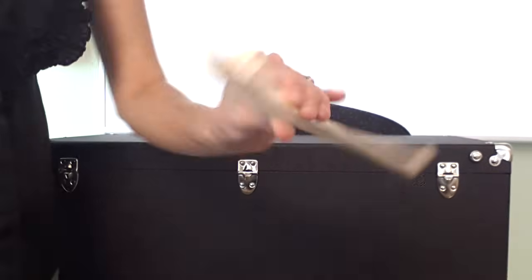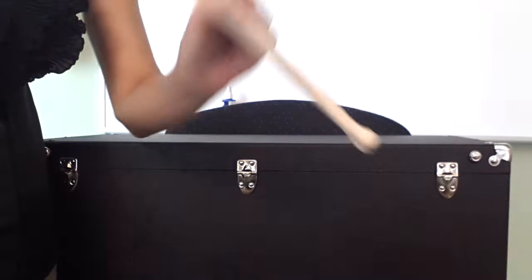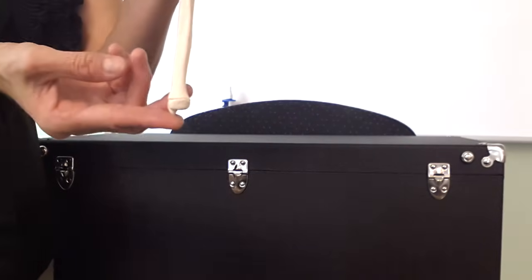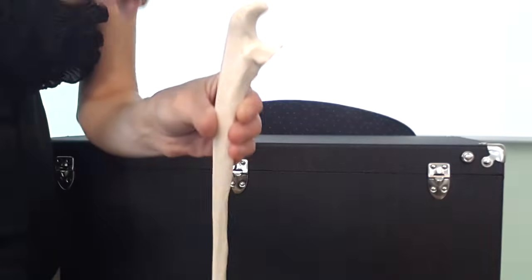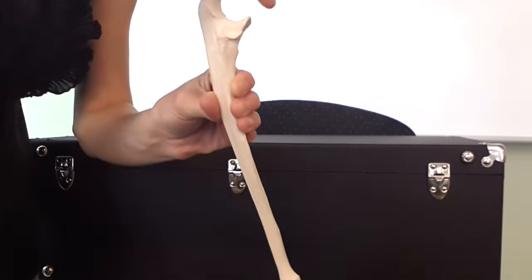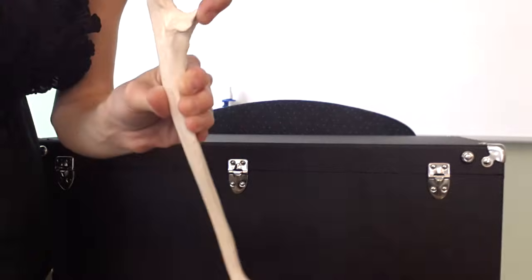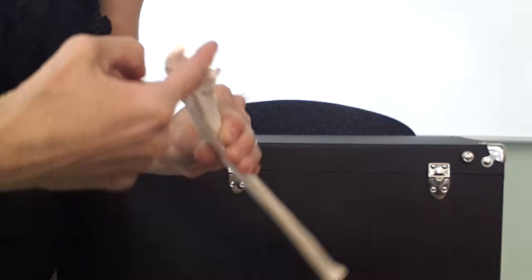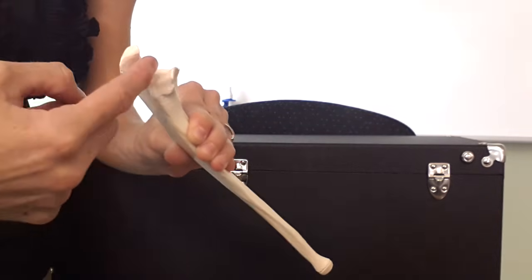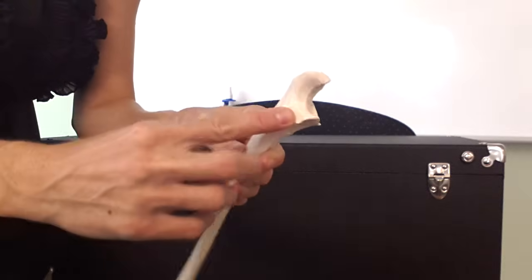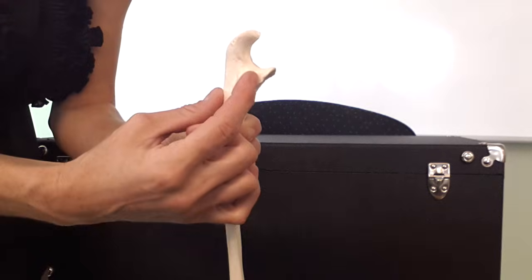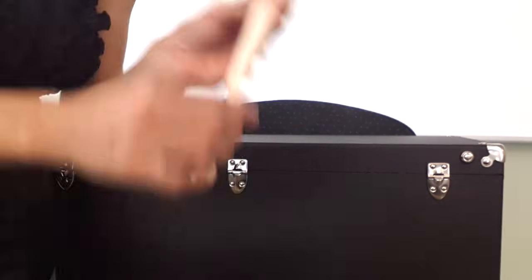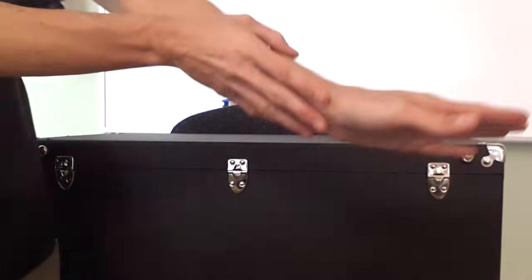So this is the ulna with the U. The bottom of it, we have the styloid process of the ulna. At the top of it, we have the olecranon and the coronoid process, and in here, the trochlear notch. Finally, coming down from the trochlear notch, we have this little groove or depression called the radial notch. So that's the bones of the forearm.